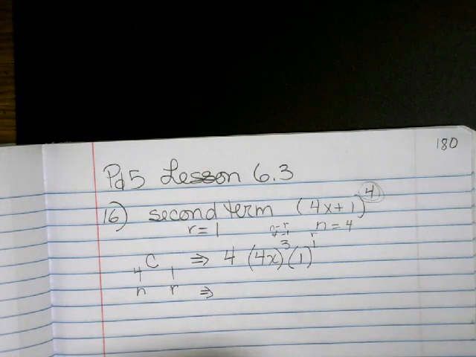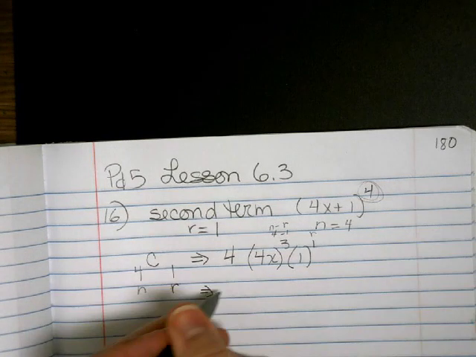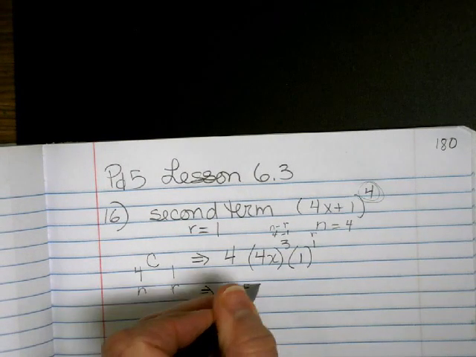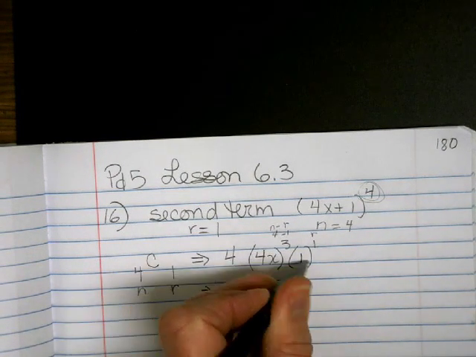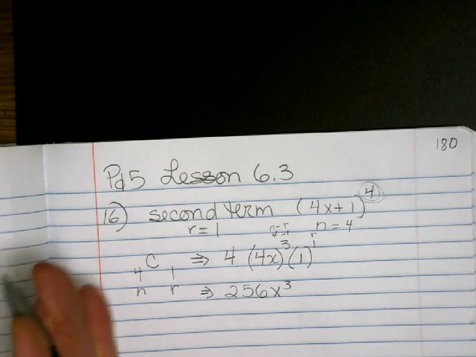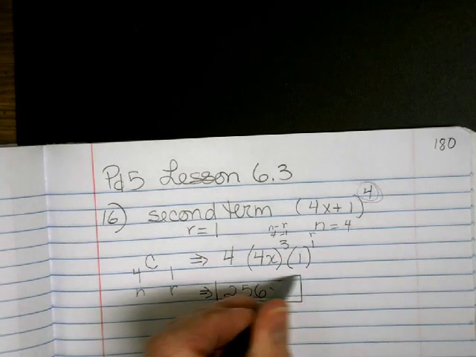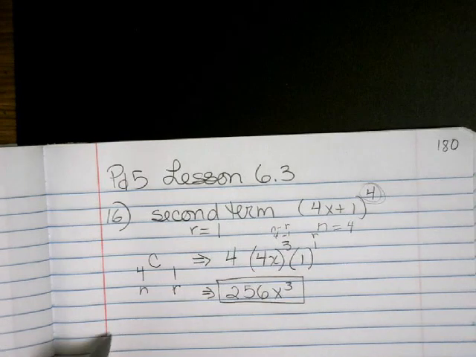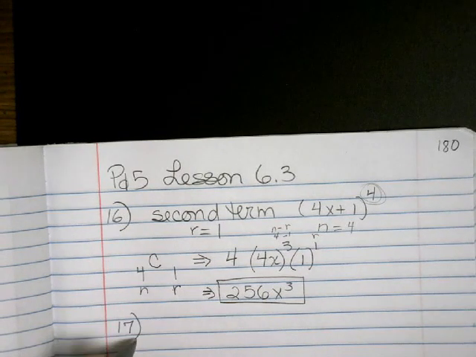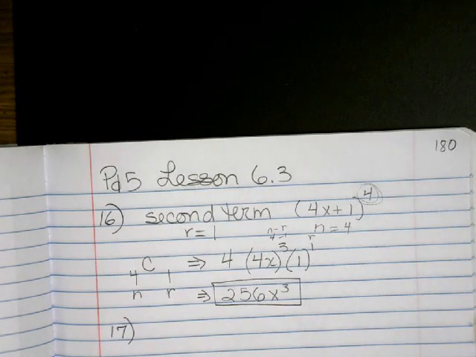Now I get to do the math. 4 to the 4th power, 4 times 4 to the 3rd, 256 x to the 3rd, and 1 times that is that. You're done. How fast that went.